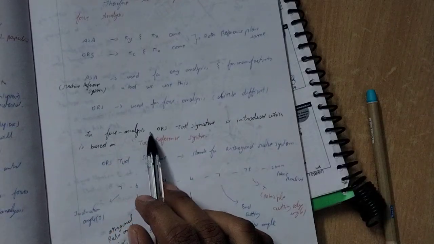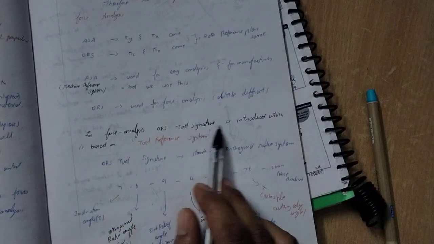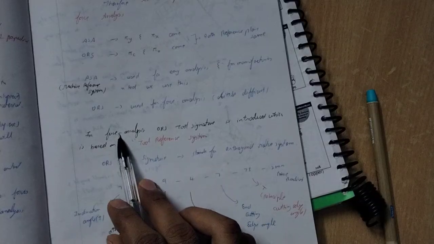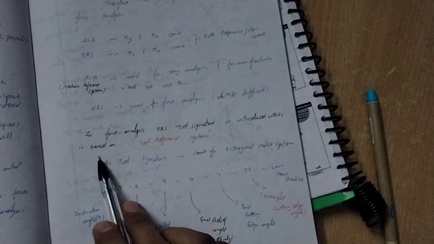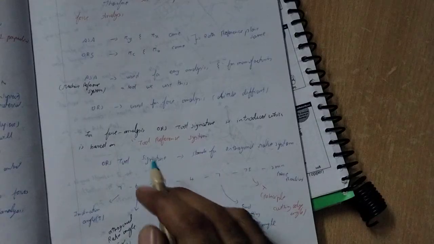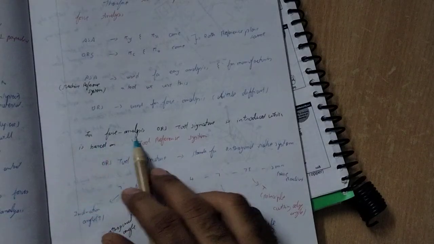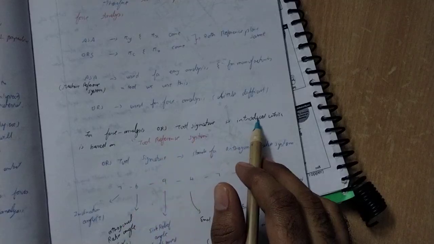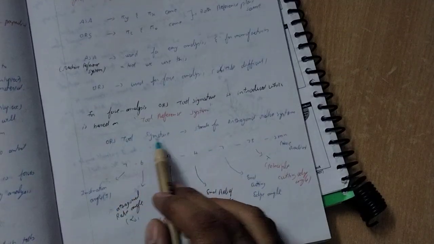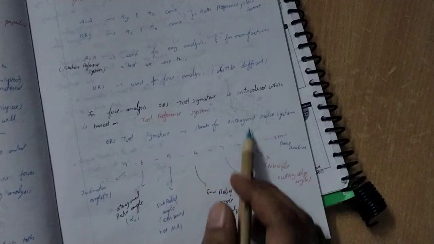For force analysis, the ORS tool signature is introduced, which is based on the tool reference system. ORS stands for orthogonal rake system. This is the entire thing.